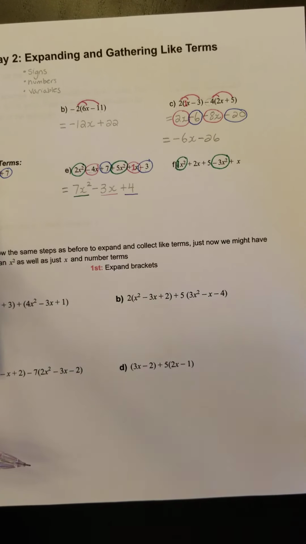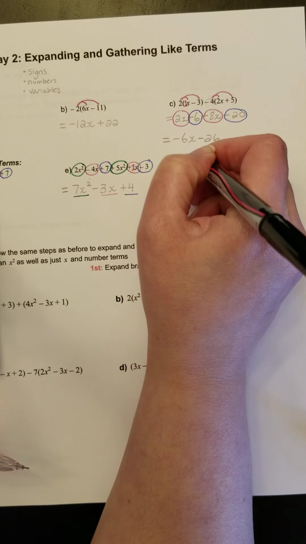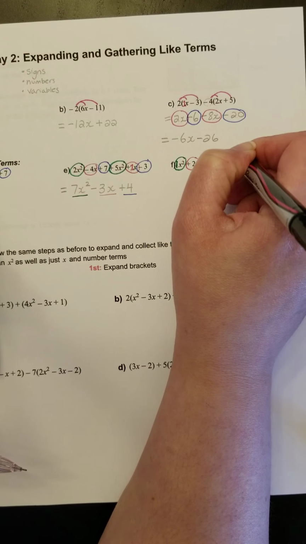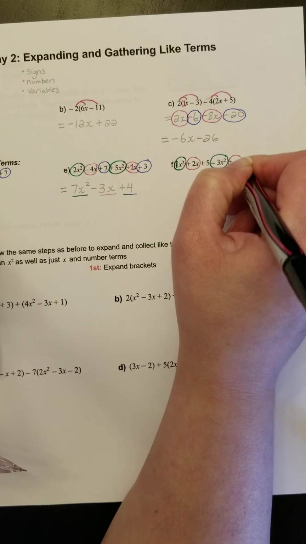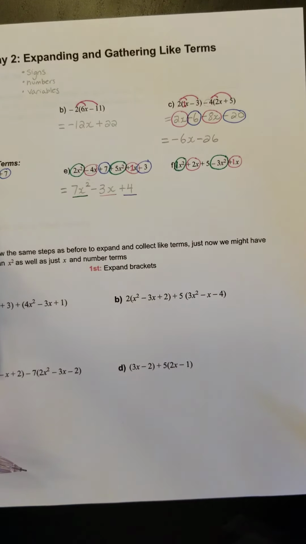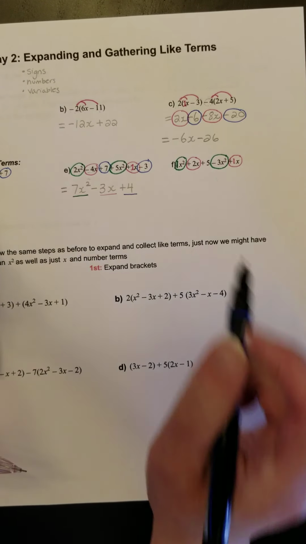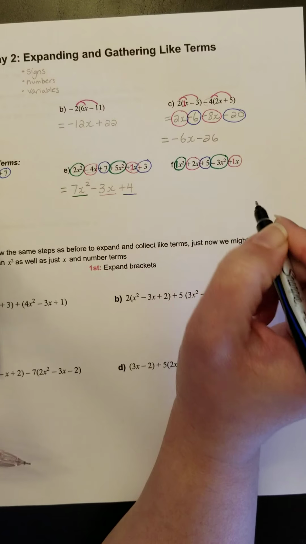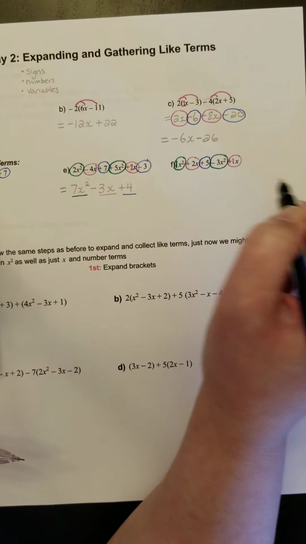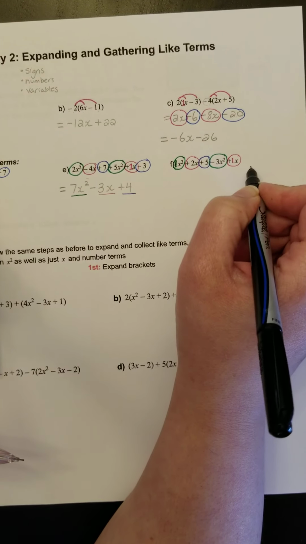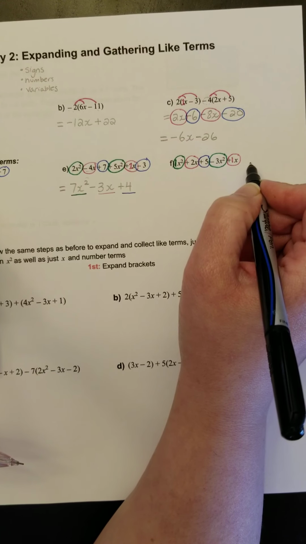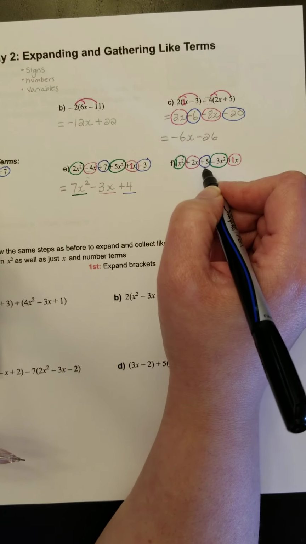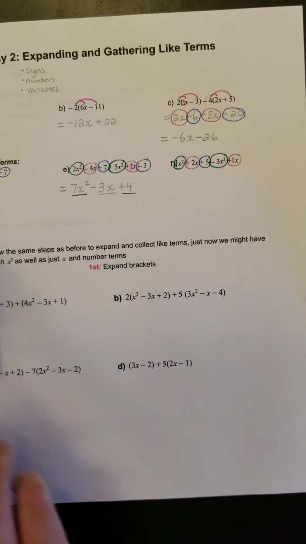Then I have some x terms. I see I've got a 2x term there, and I have an x here, and again, no number means that it's 1. The last one, I've got a plus 5 here, and I think we kind of get used to having like terms to go with everything. I don't have a number part in the second grouping here, and that's okay. The plus 5 is just going to be all by itself with nothing to add to it.